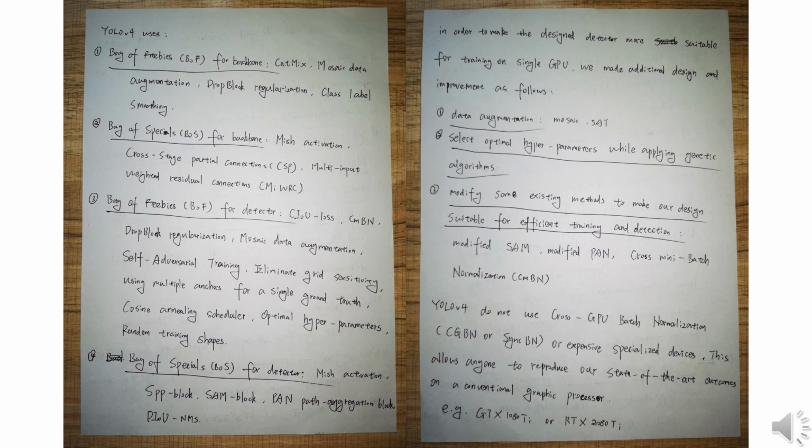As bag of freebies for backbone, we have CutMix, Mosaic data augmentation, DropBlock regularization, and class label smoothing. As bag of specials for backbone, we have Mish activation, cross-stage partial connections, which can be represented as CSP, and multi-input weighted residual connections, which can be represented as MiWRC.